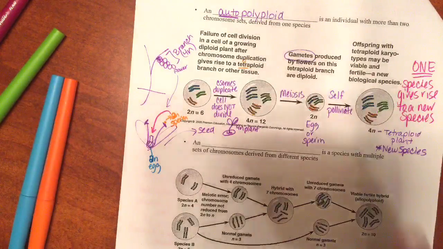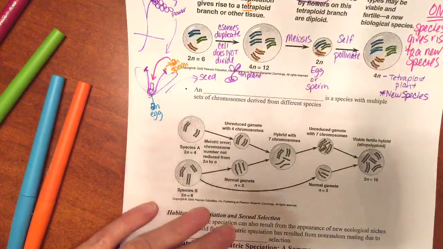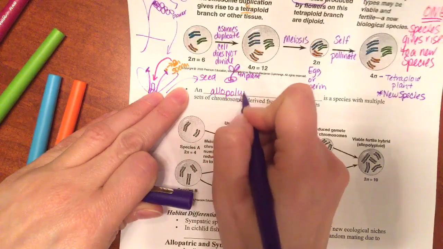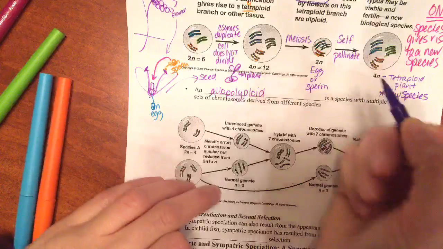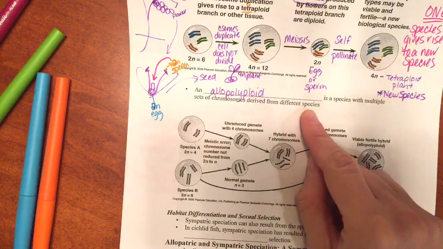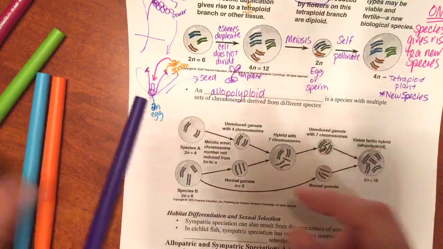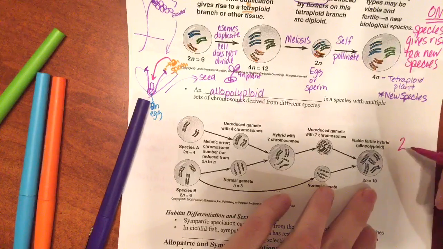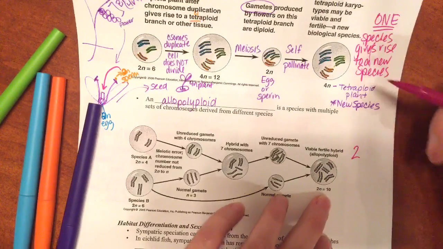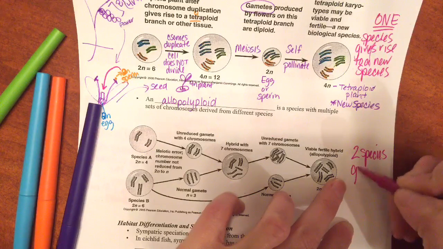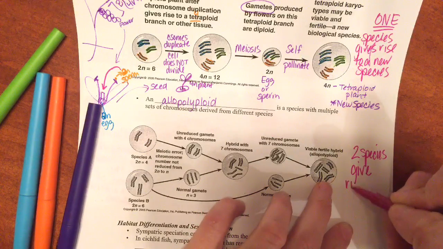That's different than if we have 2 species cross and make a new species, which is what this second example is. An allopolyploid is a species with multiple sets of chromosomes derived from different species. So in this case here, I'm going to compare this up here, 2 species give rise to a new species.